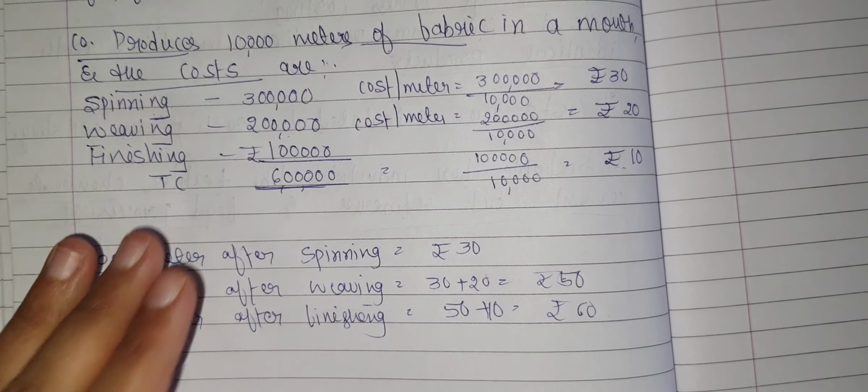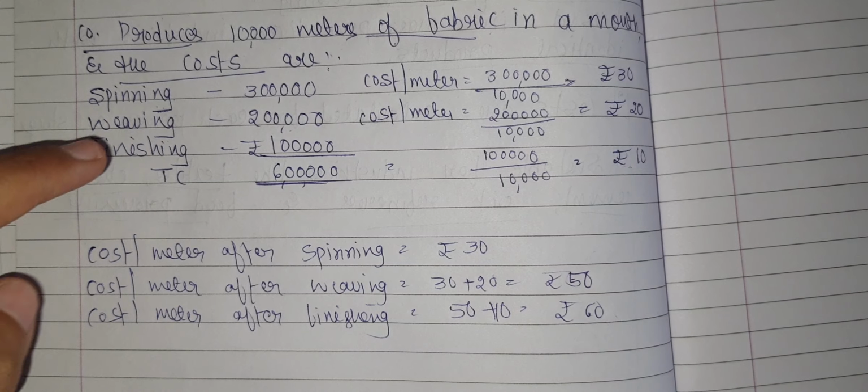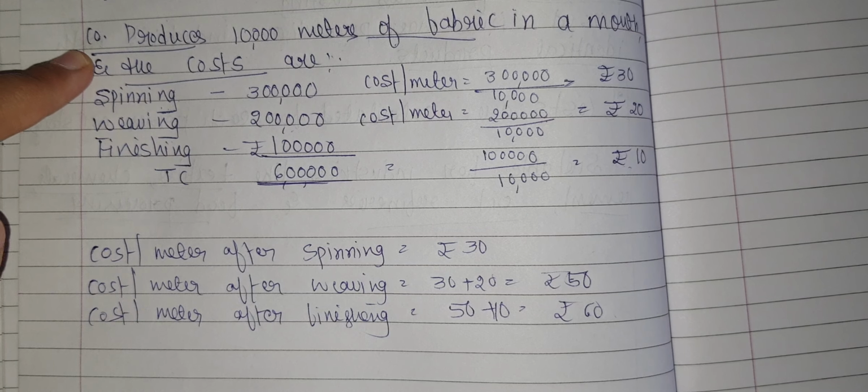So at each stage the cost accumulates from the previous process.